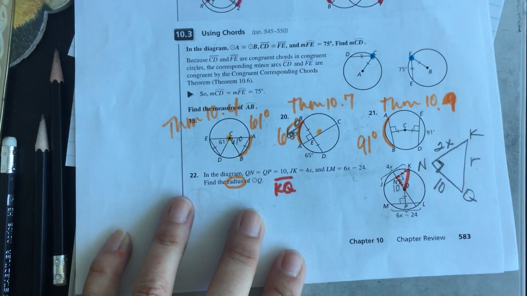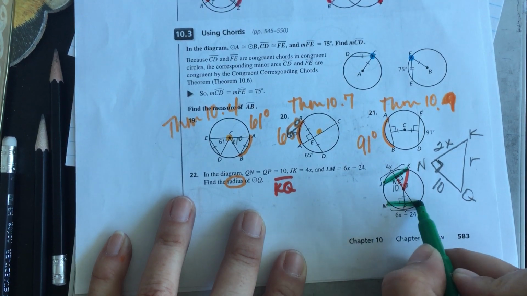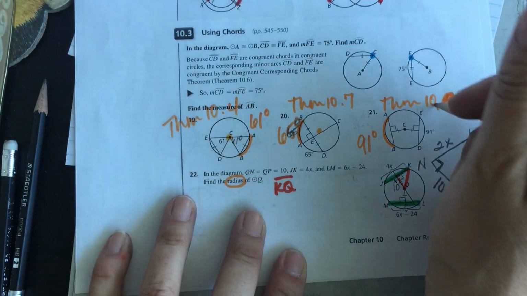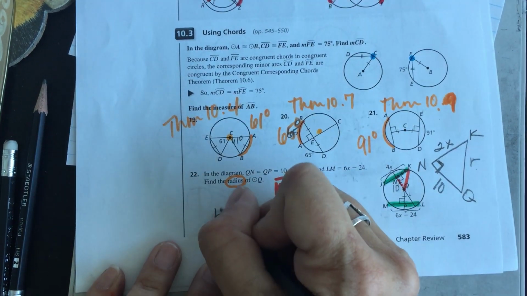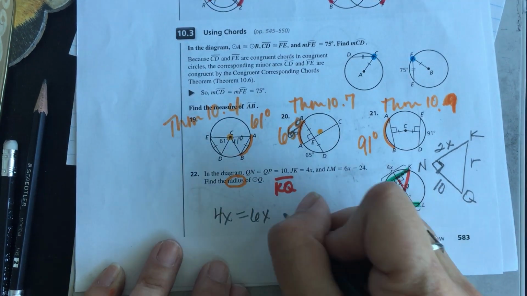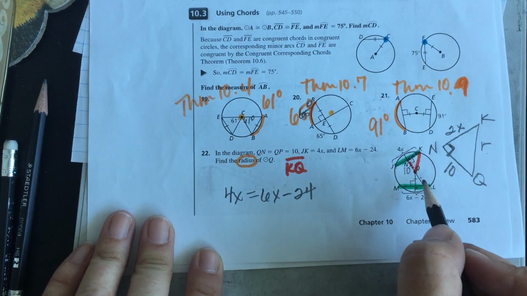What do we know about these two segments, JK and ML, based on those last theorems? Just like it's theorem 10.9 right here. JK and ML are equal. We can go find x this way first. 4x is equal to 6x minus 24. Finding x first. How do we know?